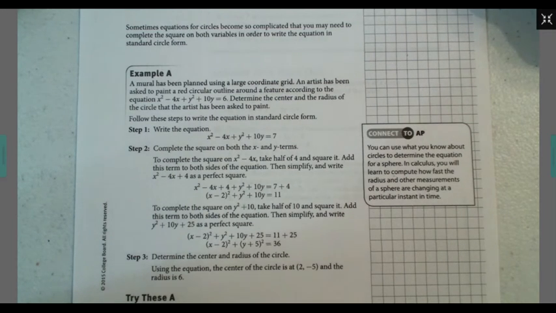Step 1. Write the equation. x squared minus 4x plus y squared plus 10y equals, and they've changed the equation. That's interesting. Okay, we'll roll with it and see what happens. Then it says complete the square on both the x and y terms.